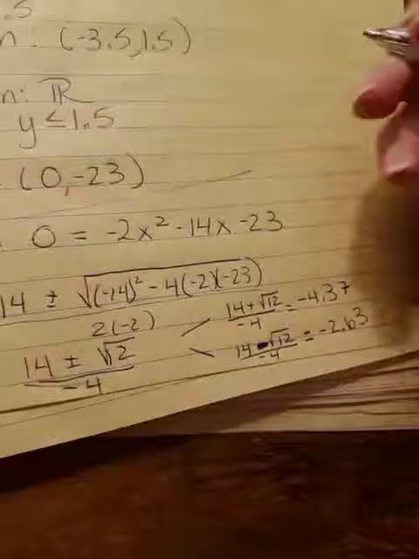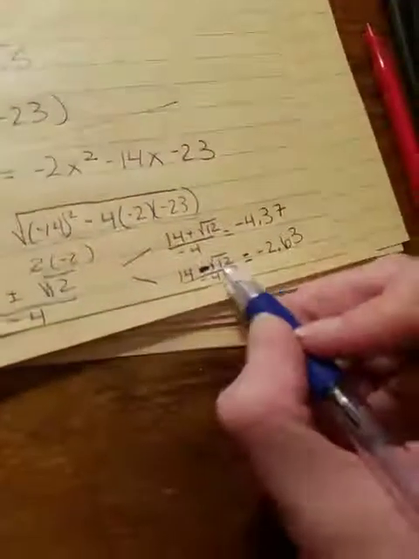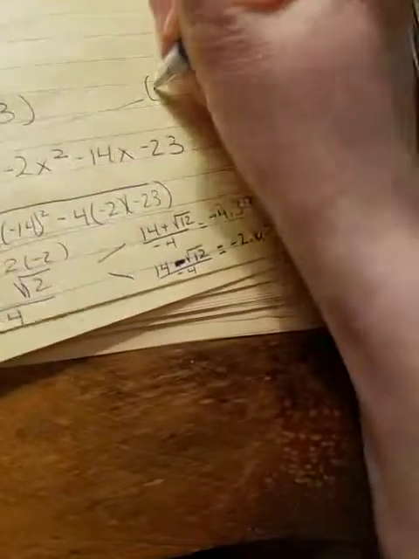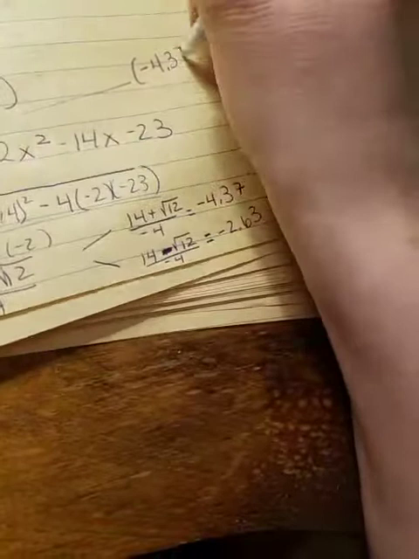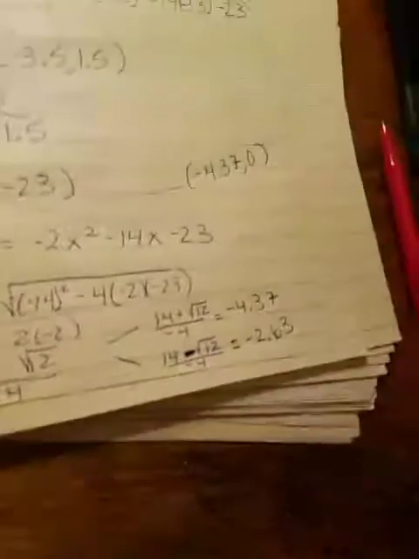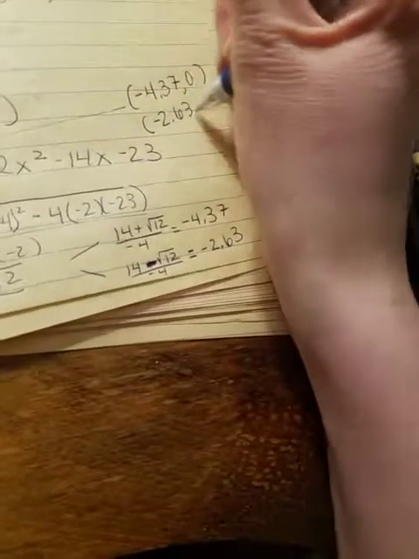Okay, so what does that mean? It means I have two x-intercepts, again because your discriminant right there is positive. And how do you write them? As ordered pairs. Do not combine them into one ordered pair. You have (-4.370, 0) and (-2.630, 0). Okay, now on to the graph.